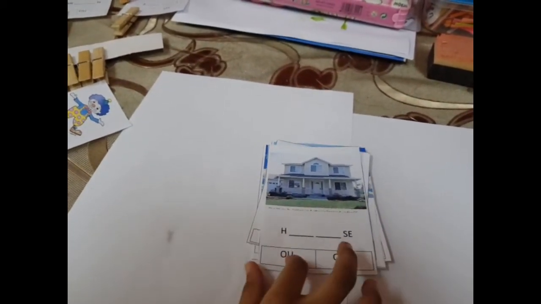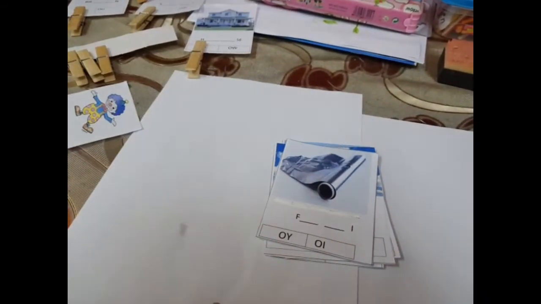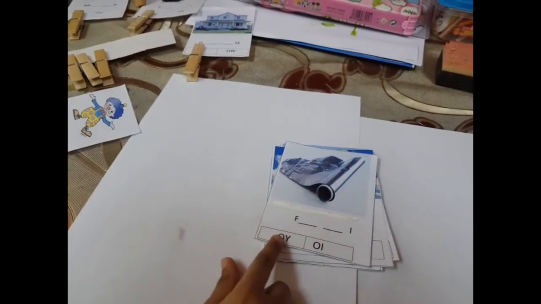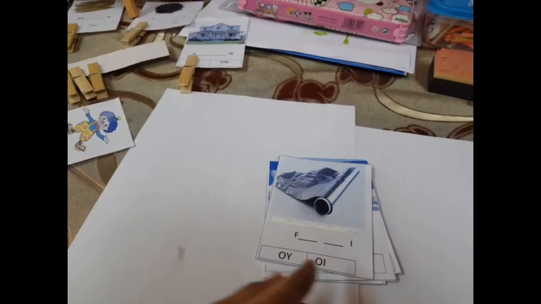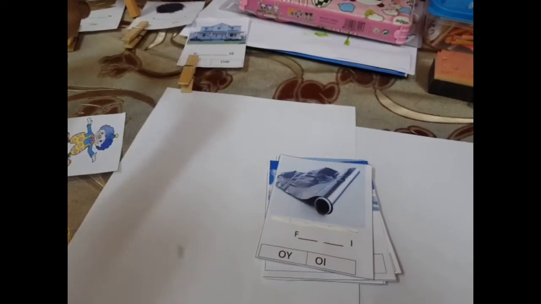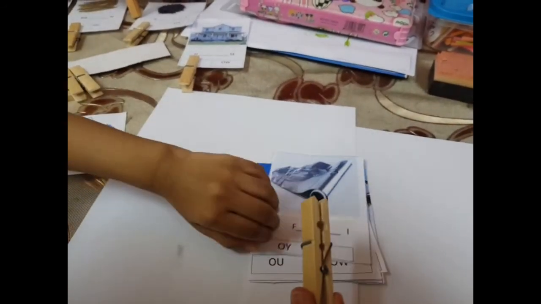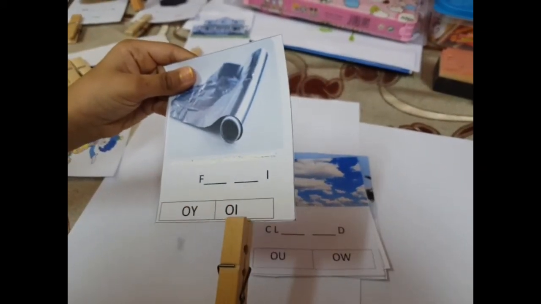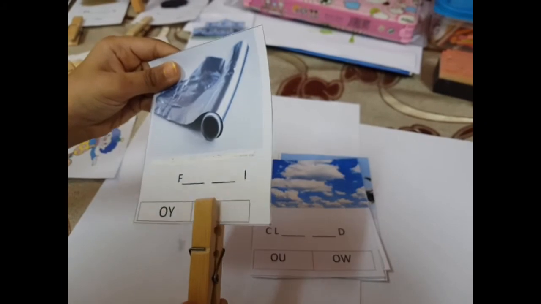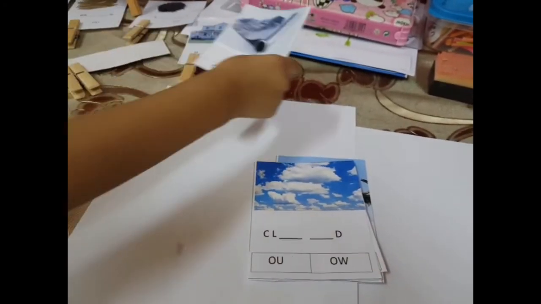O-U or O-W? Very good. Next one, foil. O-Y or O-I for foil? F-O-I-L or F-O-Y-L? F-O-I-L, foil. O-I sound.